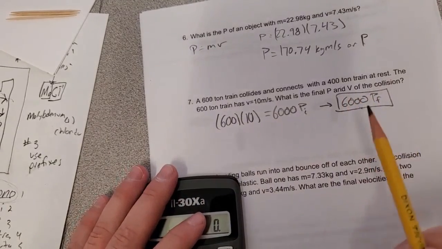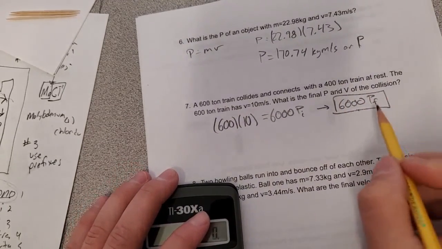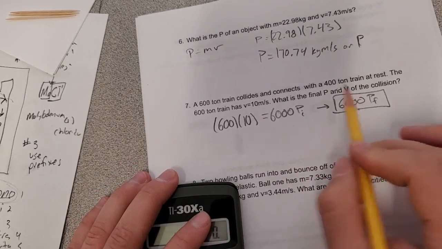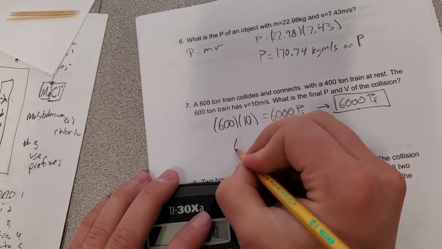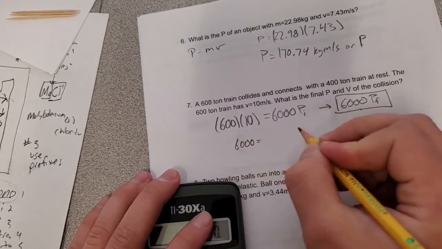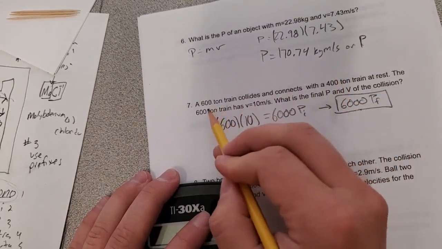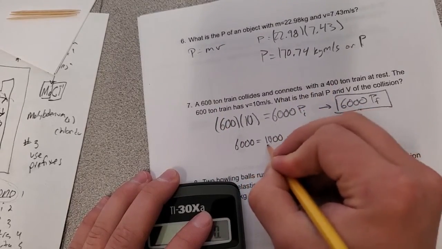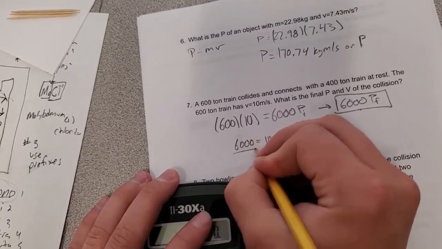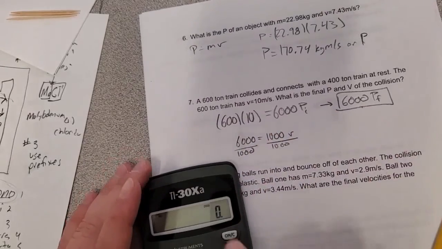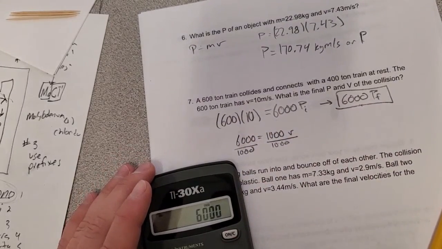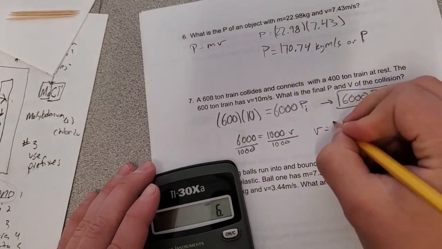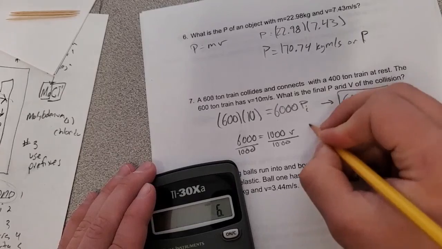What is the final V of the collision? Well, if we have 6,000 P in the beginning and then we have 6,000 P in the end, then we need to just write it like this. 6,000 is equal to the total mass, which is, instead of 600, it's now 1,000 times velocity, divided by 1,000. 6,000 divided by 1,000 equals 6 meters per second.